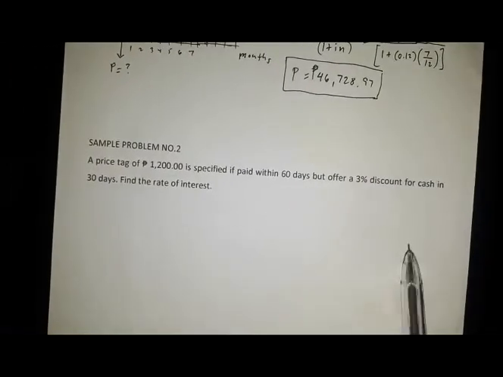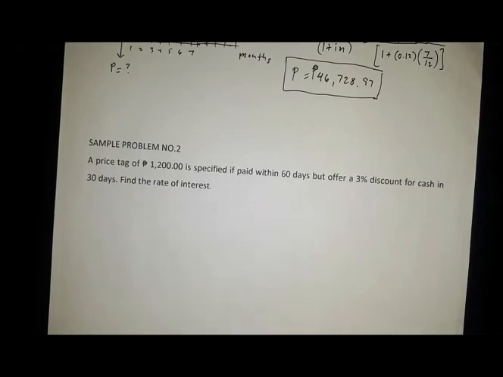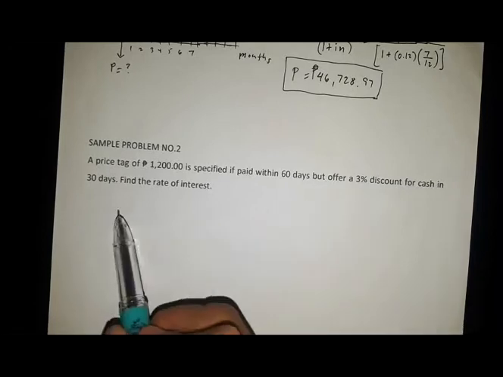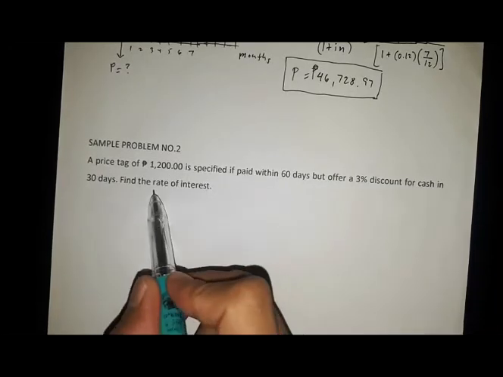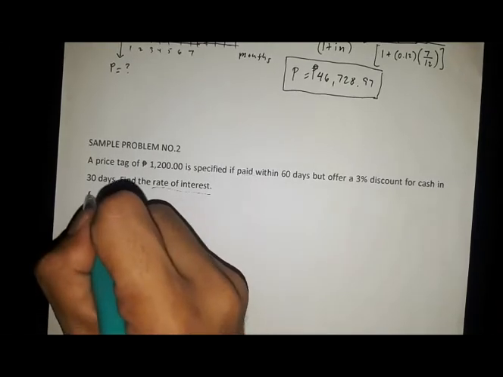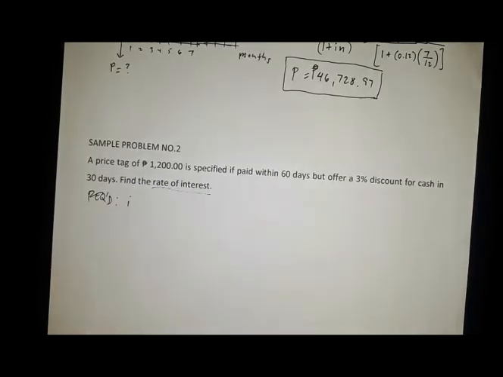So here, we can solve this problem if we draw the correct cash flow diagram. Let's define what are those given. We are required to solve for the rate of interest, so the required value is i.